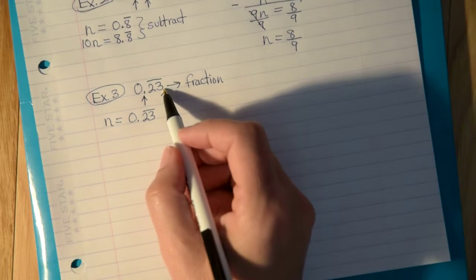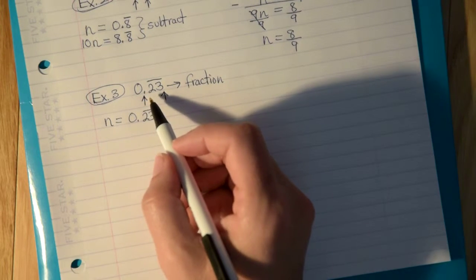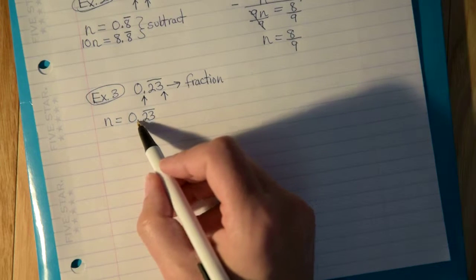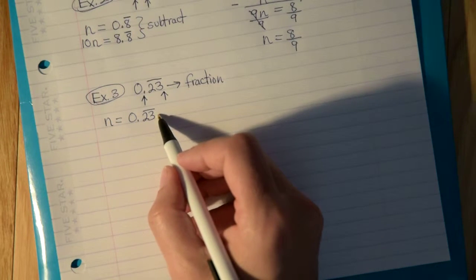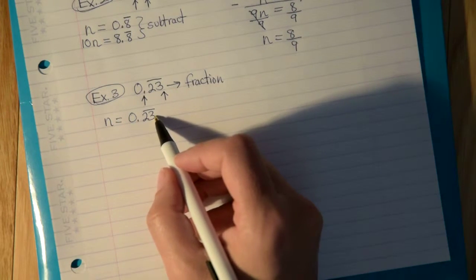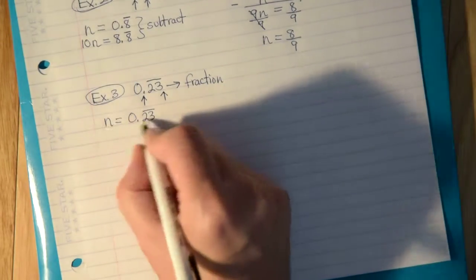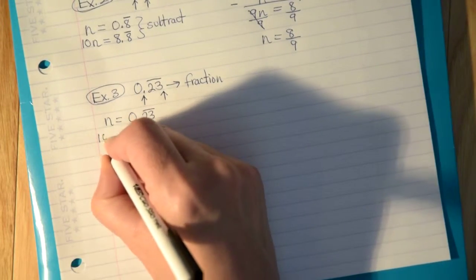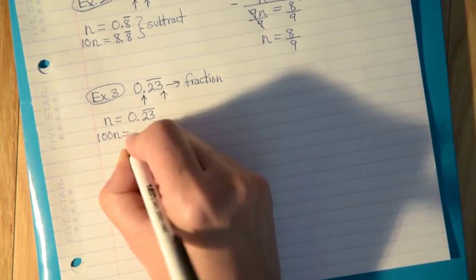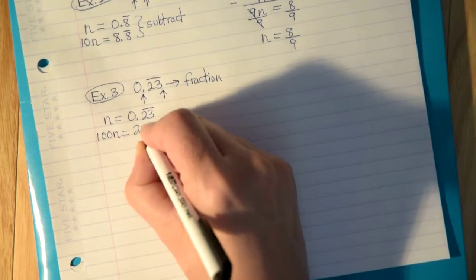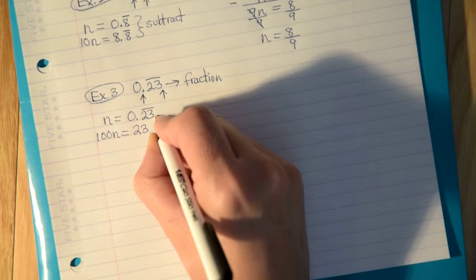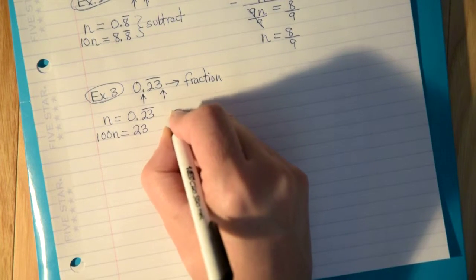To get it to the right of the repeating unit, I have to multiply my original number by 100 because that's 2 decimal jumps to the right. So I'm going to take my original equation, multiply it by 100 on both sides, and I get a 2,3. It's now here. But you still have 2,3 repeating after.